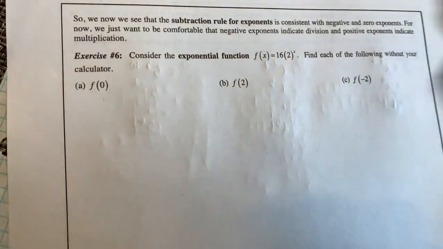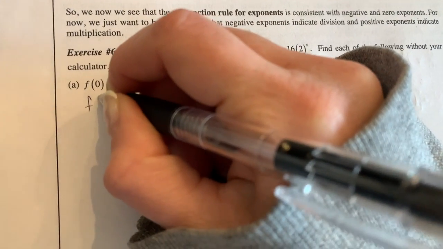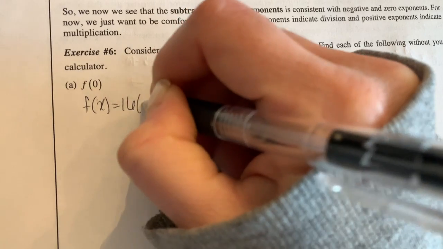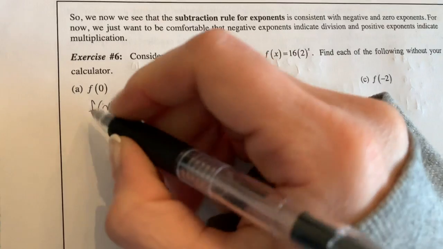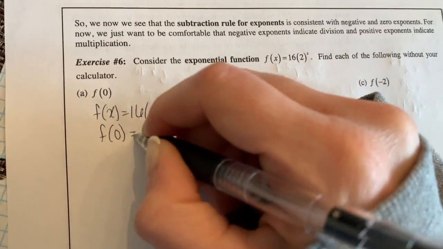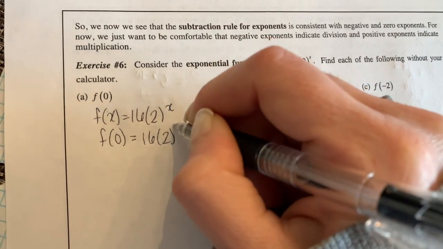f of x is equal to 16 times 2 to the x power, okay? So what I'm doing is I'm replacing the x with 0 here. So f of 0 is 16 times 2 to the 0 power.